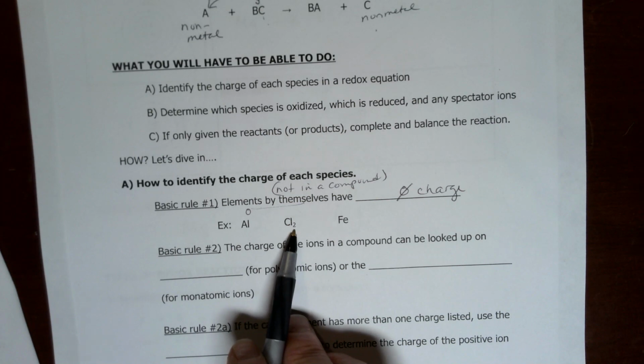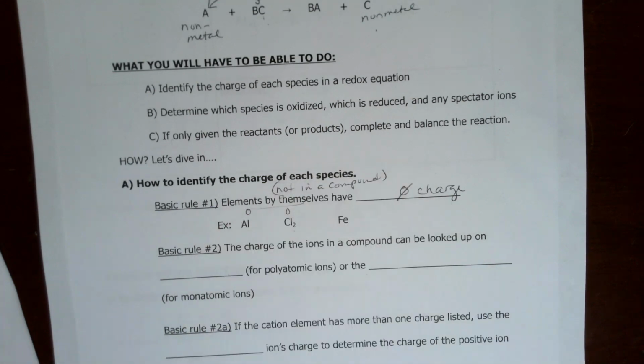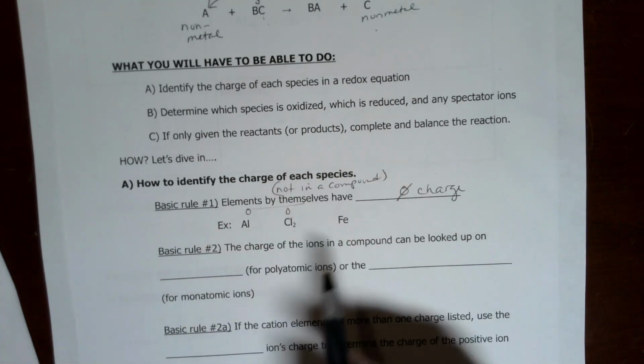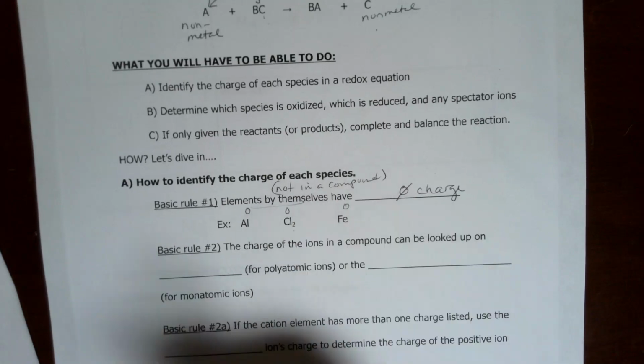Cl2, this is an element. It is a diatomic element, but it is not a compound. So if you see Cl2, you're going to give it a charge of 0. Fe, iron, when you see iron not in a compound, it's going to have a charge of 0. Put a little 0 over it.